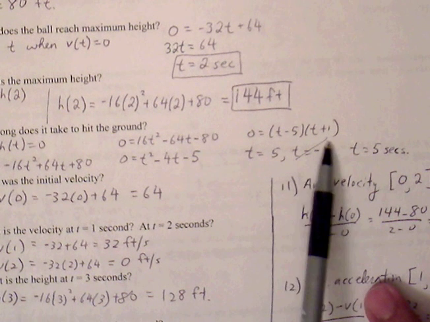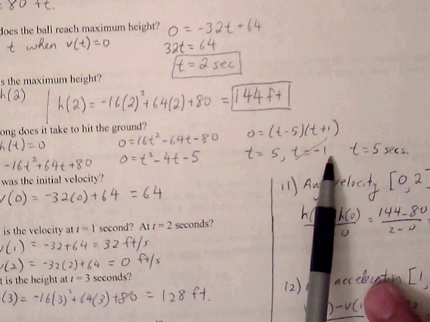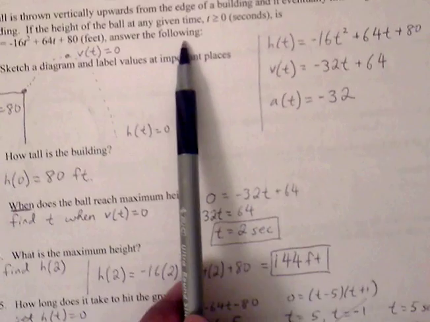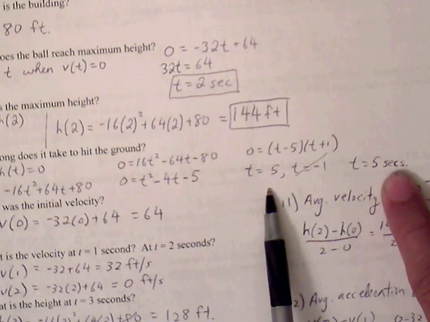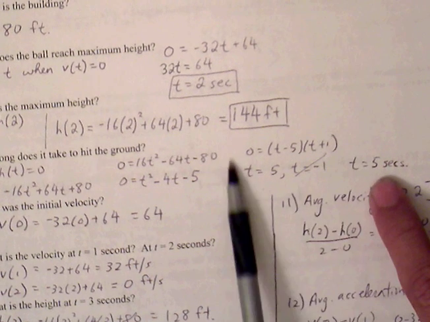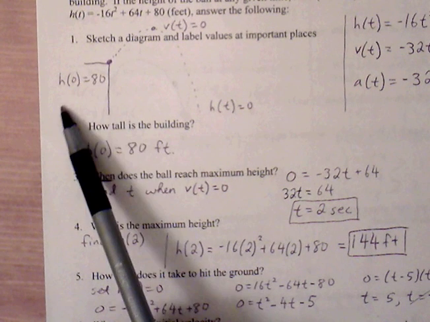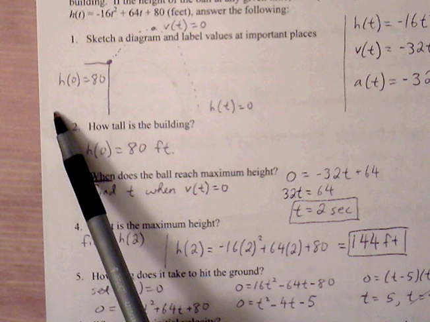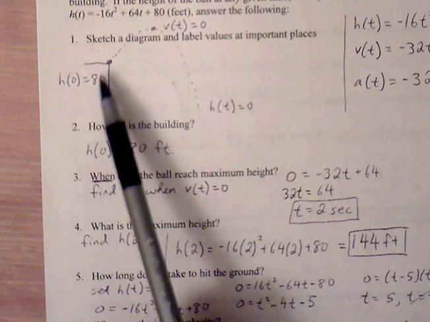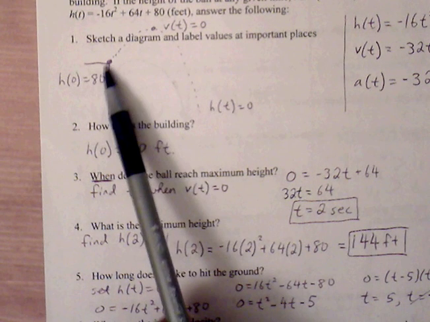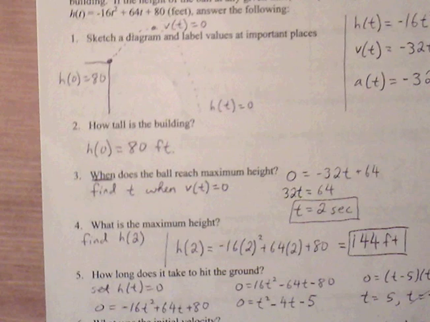However, negative 1 is not going to make sense for our problem, since t is greater than or equal to 0. So we're only going to keep t is equal to 5 seconds. But graphically, negative 1 does make sense, because this parabola is eventually going to come down and hit the x-intercept at negative 1. But for this problem, since we're starting here and moving to the right, anything to the left of 0 is not going to make sense for our problem.